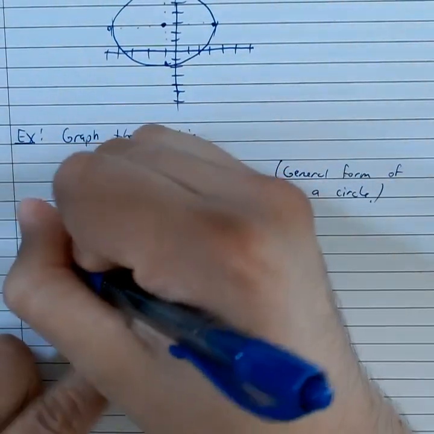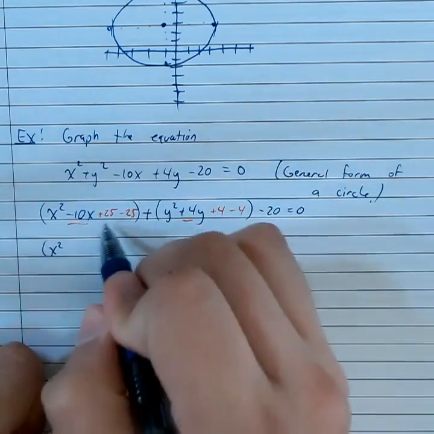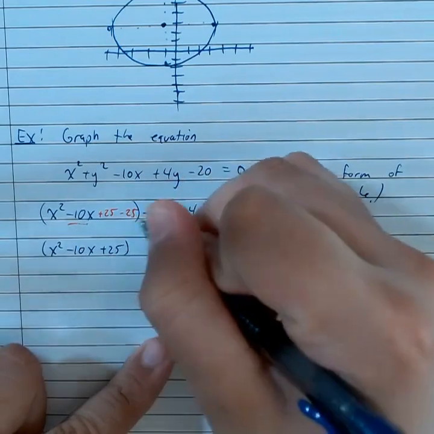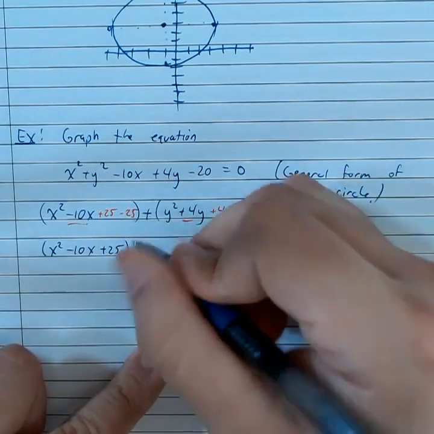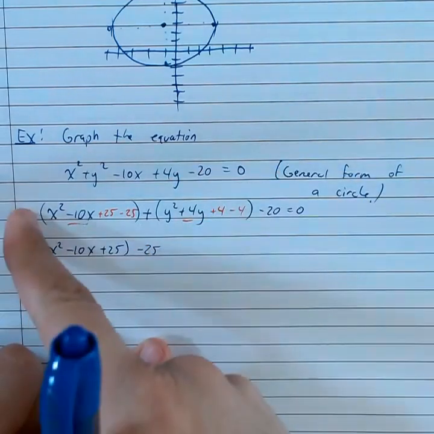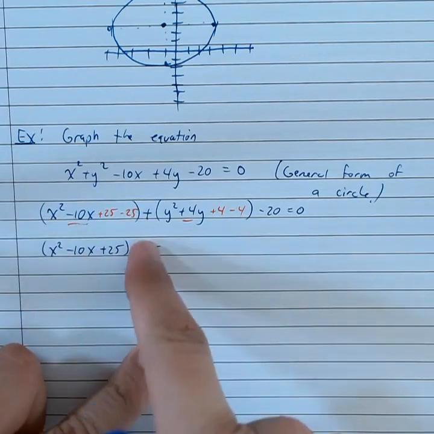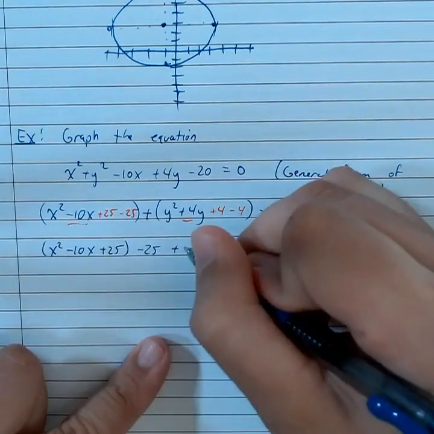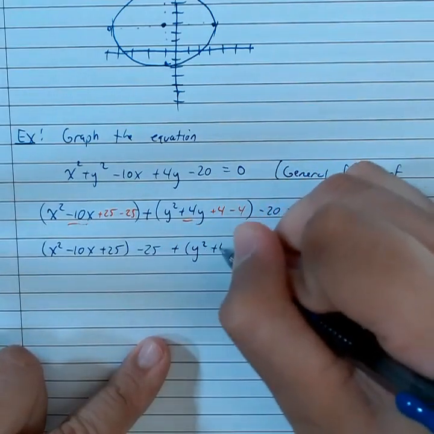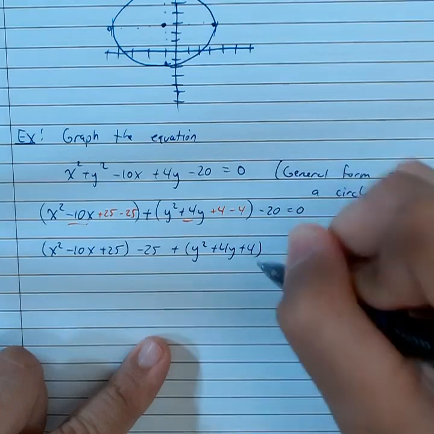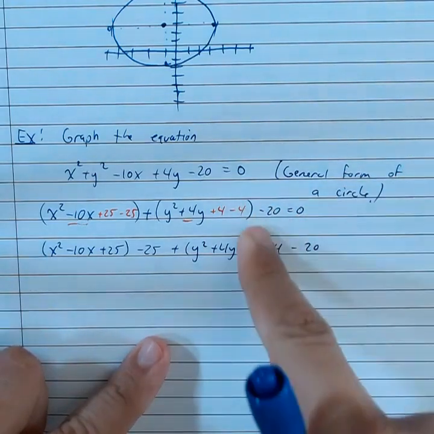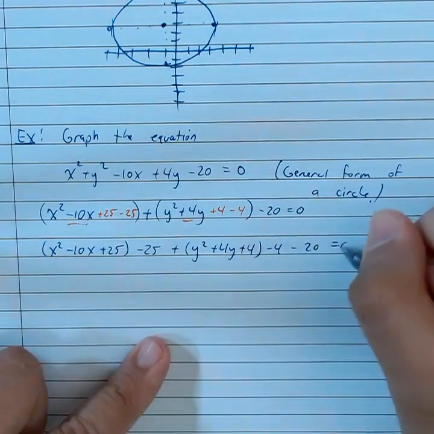What we're going to do is we're going to regroup. We're going to keep the first 3 terms together. Take the last one and just kick it out of the parentheses. Since the coefficient here was a 1, it's not going to change as it leaves the parentheses. Same thing over here. We're going to keep the first 3 terms together. Y squared plus 4y plus 4. We're going to kick the minus 4 out. And then don't forget that minus 20 was already out there.